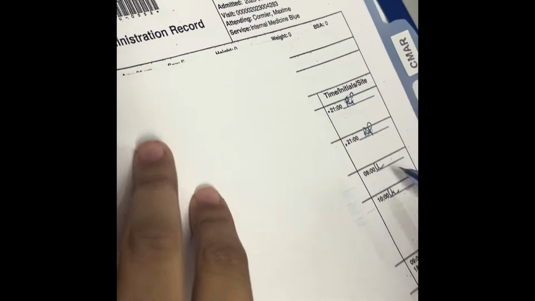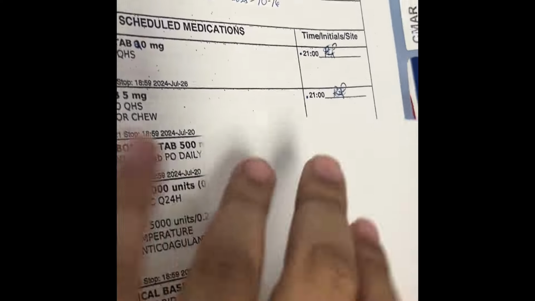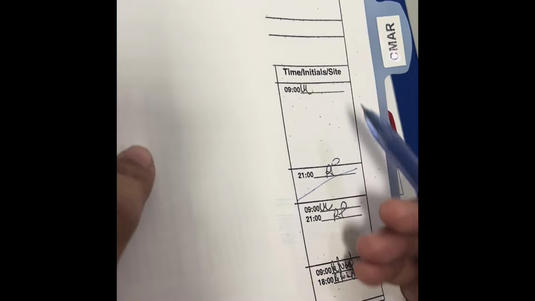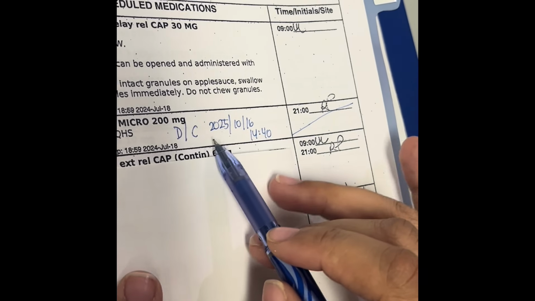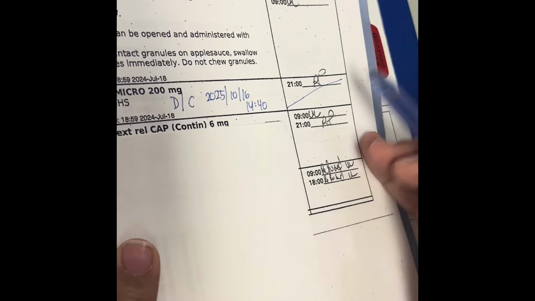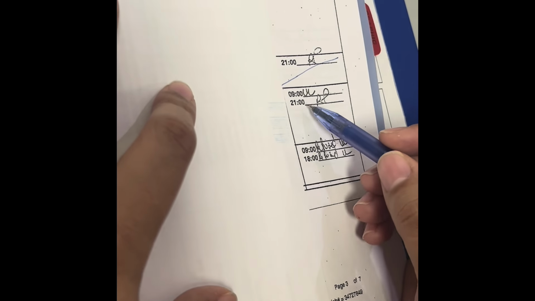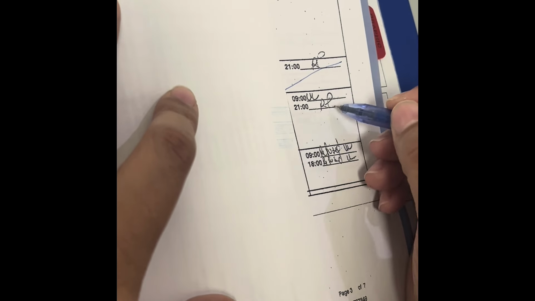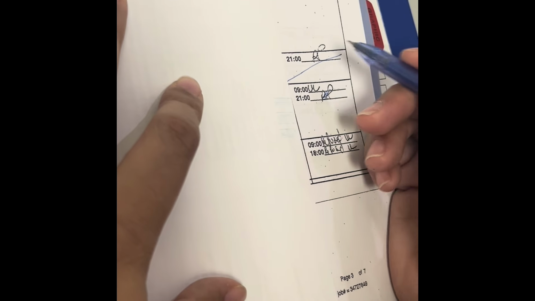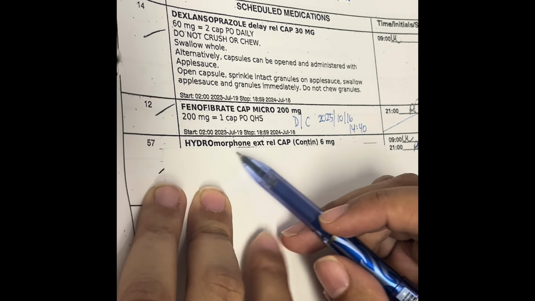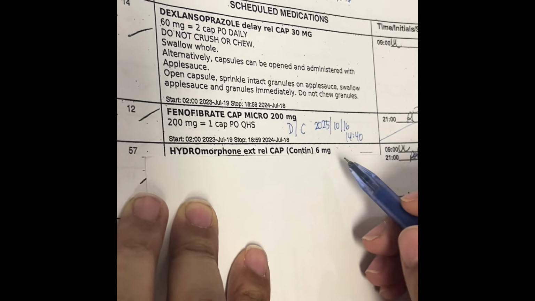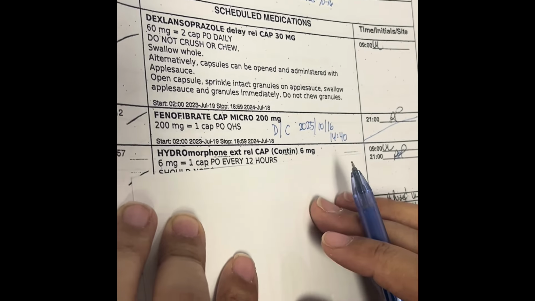And we move on. Not due. Not due. Not due. Next page. Not due. This was due, but if we look, this has been discontinued today at 2:40, so it's not due. This one here, due at 9 o'clock. Pretend like it's not signed. So here we have hydromorphone extended release capsules, 6 milligrams.